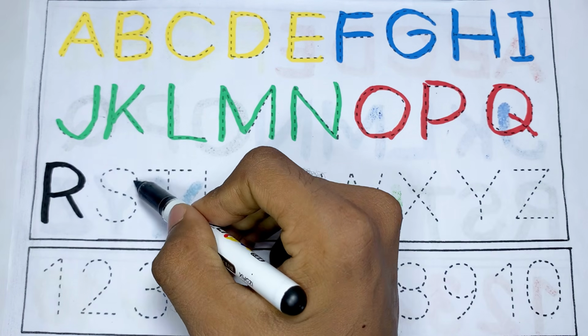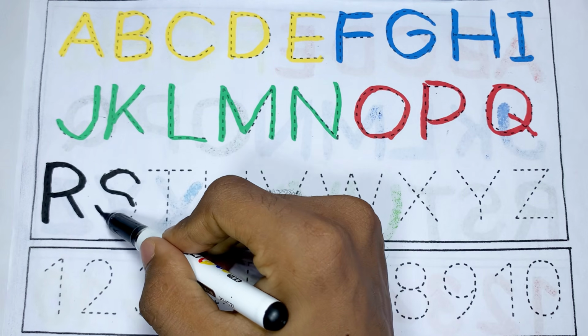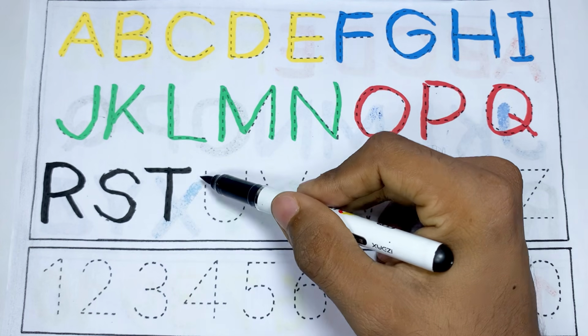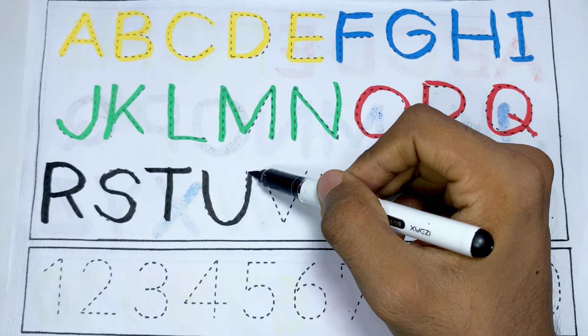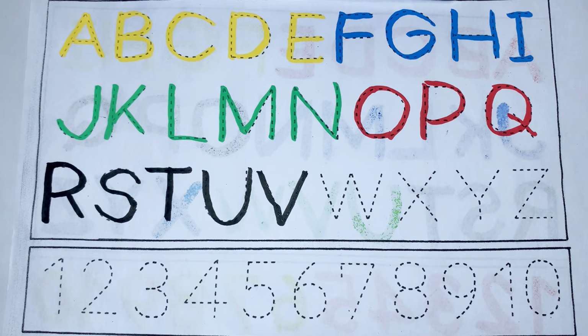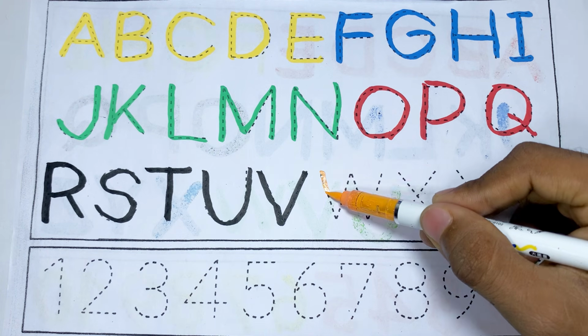R for rose. S for sun. T for teacher. U for umbrella. V for van. Okay, so now you draw W and use orange color.